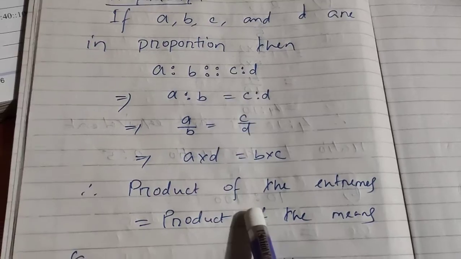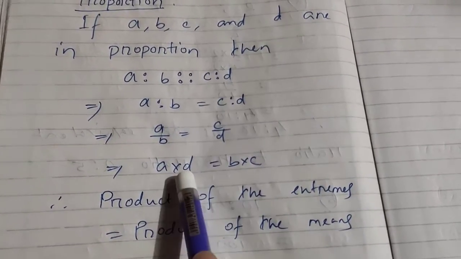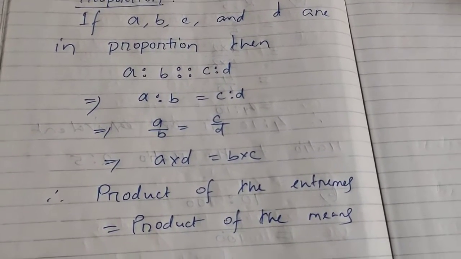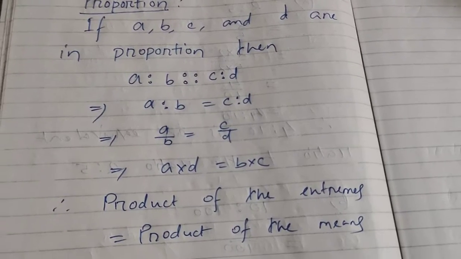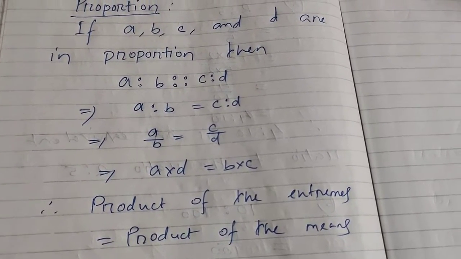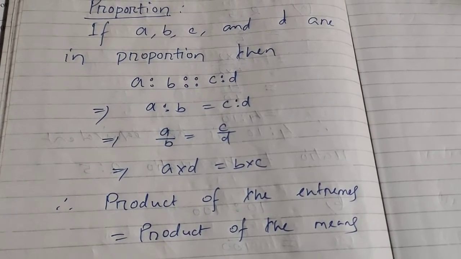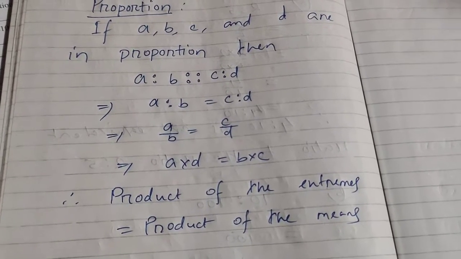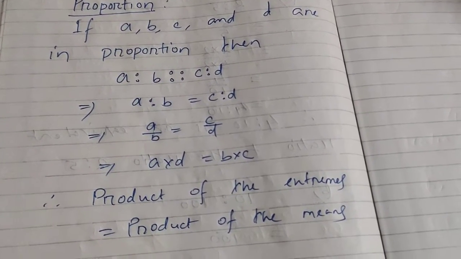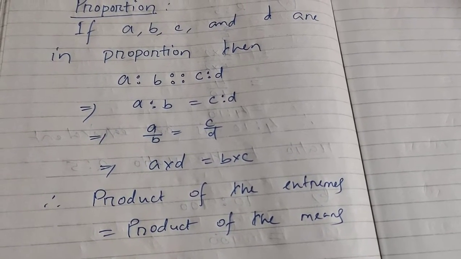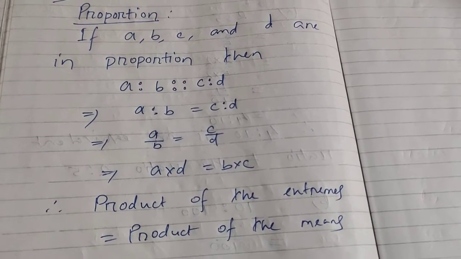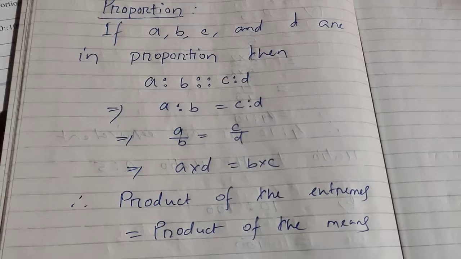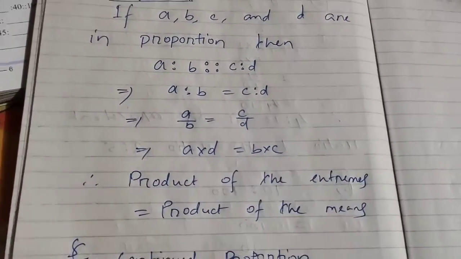So you have to apply this formula to find the unknown value in some proportion, or you have to check whether some given numbers are in proportion or not. If the product of the extremes and the product of the means of the given numbers are equal, then they will be in proportion. In some other cases, four numbers will be given to you, and out of the four, one number will be unknown, like X or Y, and it will be said that all four numbers are in proportion. You have to find the unknown, which is X. So you have to apply this one.